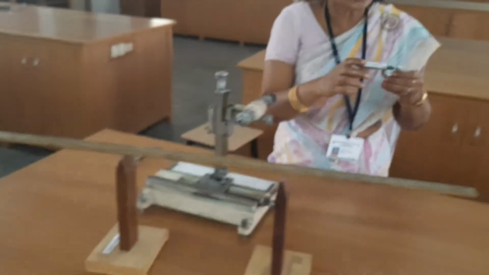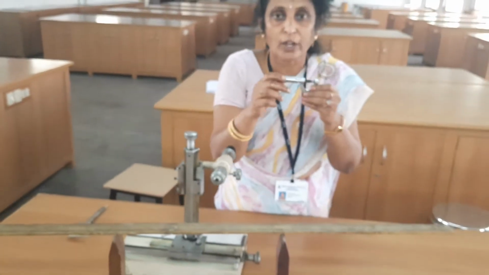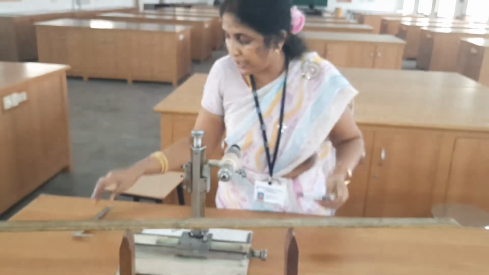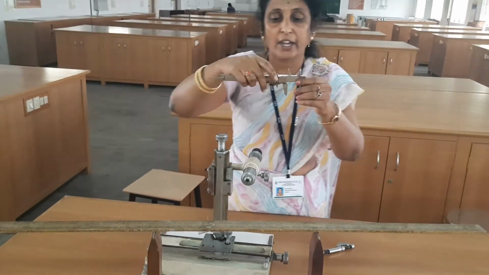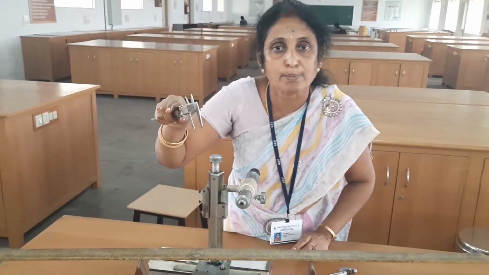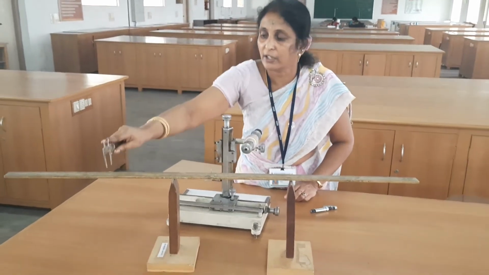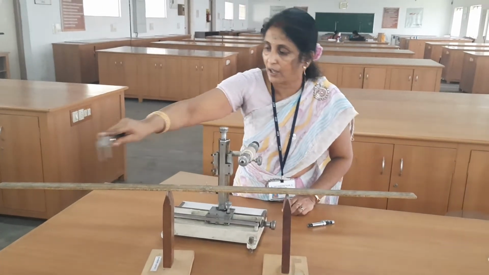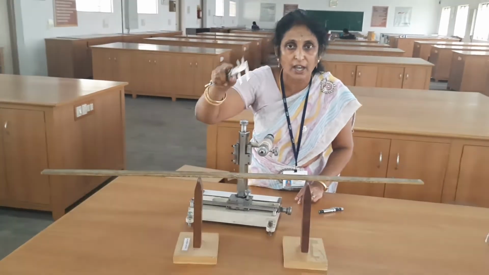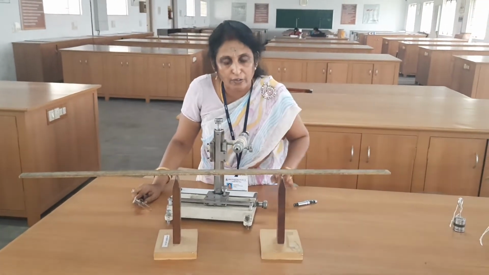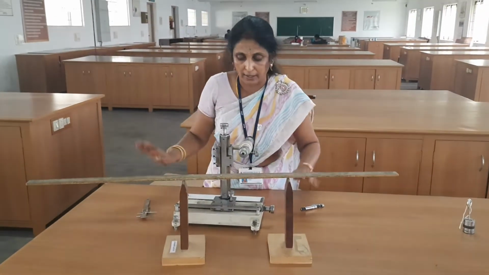The thickness of the beam is measured with the help of a screw gauge, which is in millimeter. So you have to convert it into meter; you will get the reading in 10⁻³ meter. With the Vernier calipers, the reading is measured in centimeter. So the breadth of the beam is measured at different parts along the length of the beam in centimeter. So you have to convert it into 10⁻² meter.